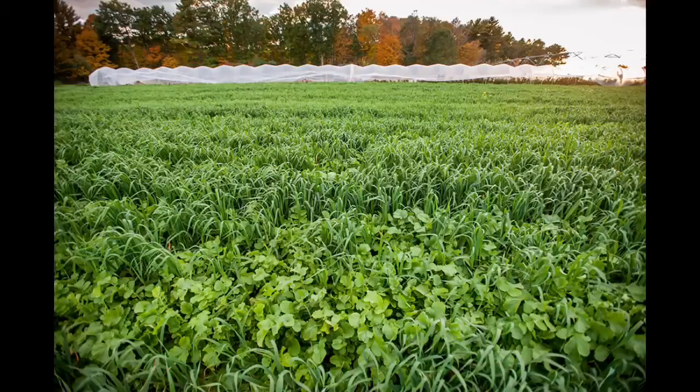Another very common conservation practice is planting cover crops. When you don't have a crop actively growing, say in the winter, you can plant rye or wheat or oats, just something to keep a green cover on the field at all times.